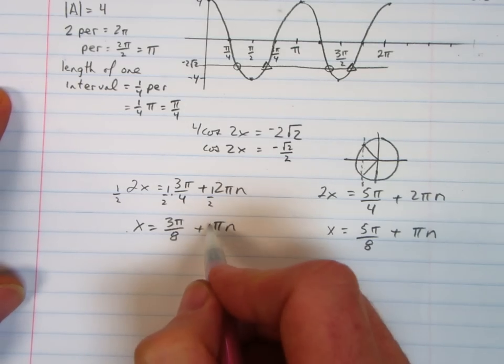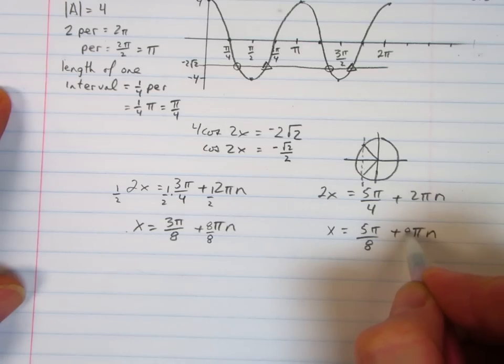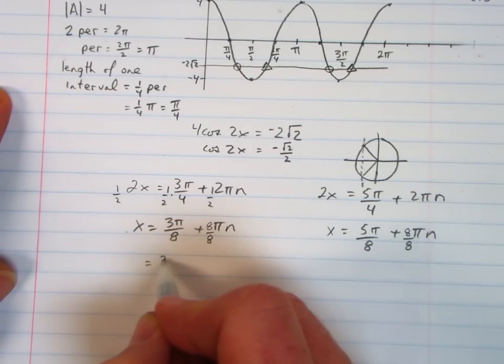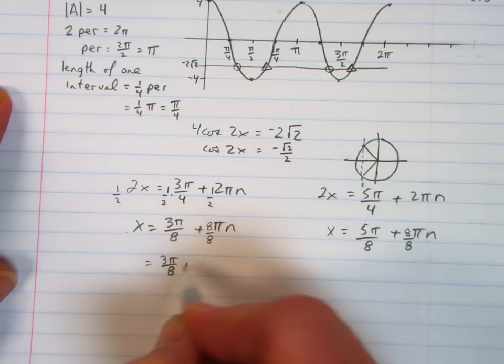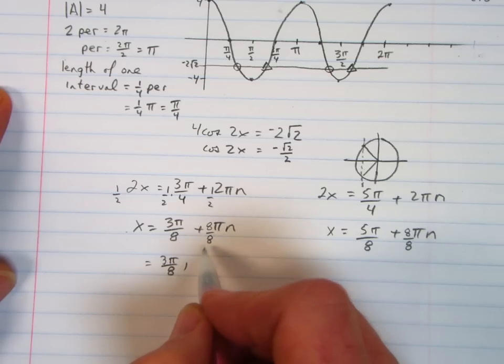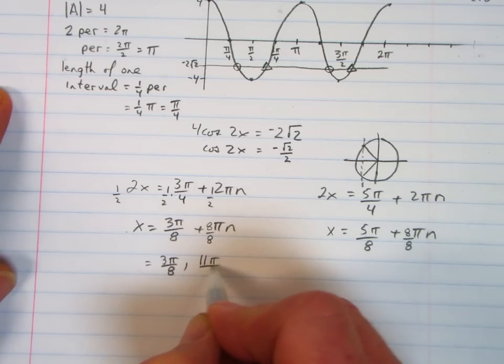We want to have a common denominator, so what we can do is just write 8 over 8 in front of there. At this point, we can start listing out our values. Our first value will be 3 pi over 8, and our second will be 3 pi over 8 plus 8 pi over 8, which will give us 11 pi over 8.